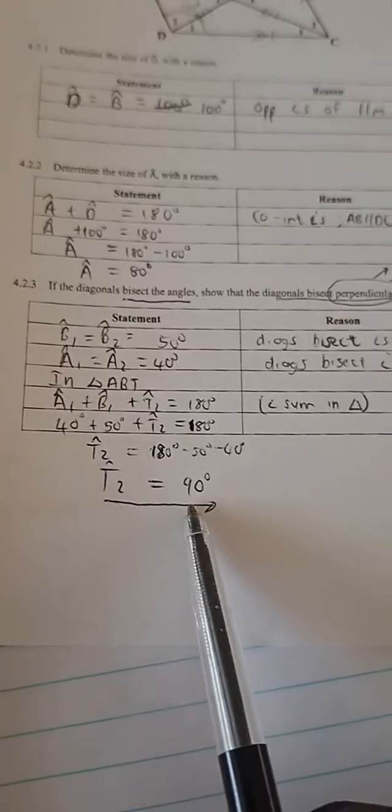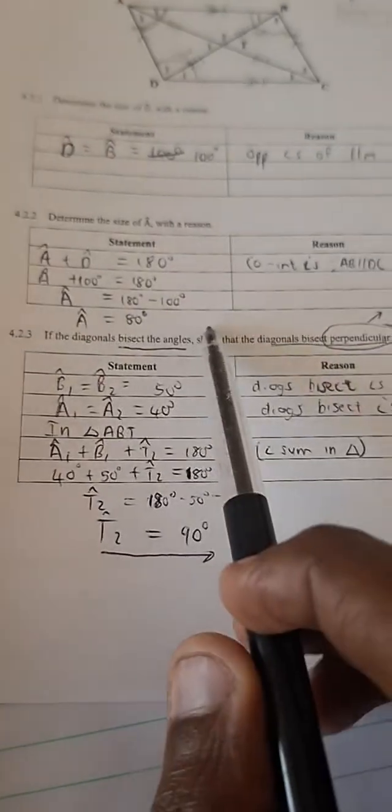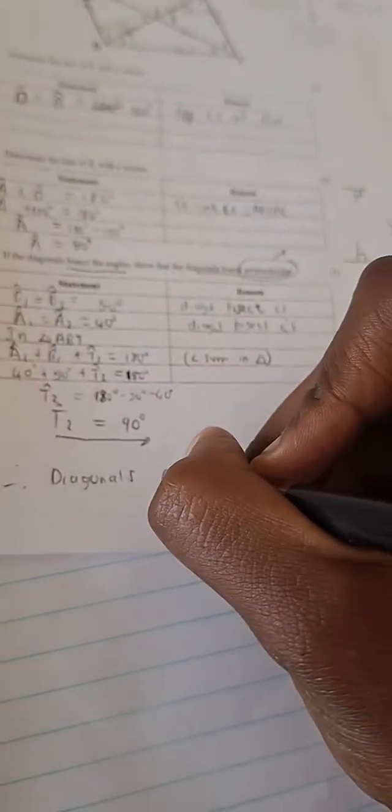Angle T2 is equal to 90. Therefore, diagonals bisect perpendicular. We've proven that.